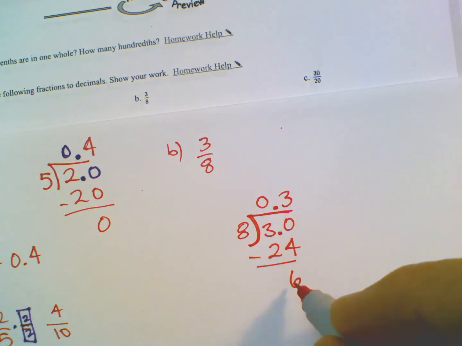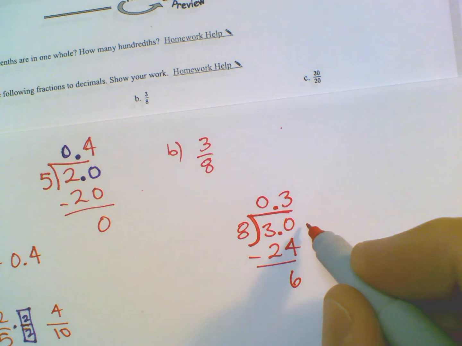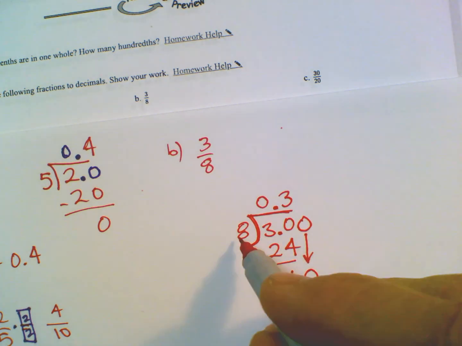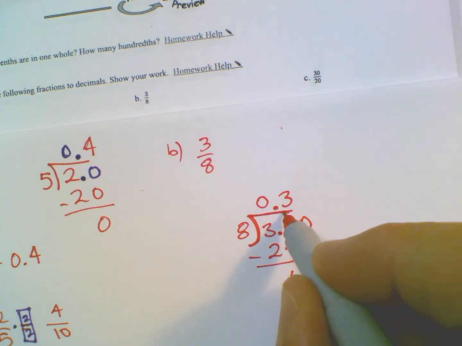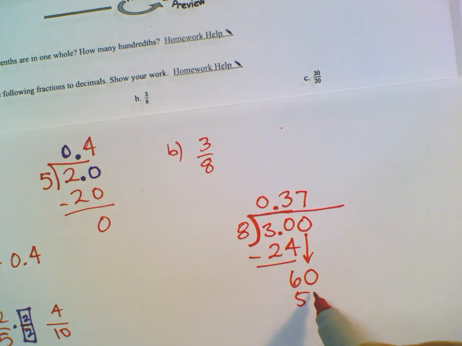Now again, I don't have a 0 for a remainder. I have a remainder, so I need to continue on. So I add another 0, bring it down. And now I look, does 8 go into 60? Not evenly. So what's the closest? The closest in this case is going to be 7. So 7 times 8 is 56. Subtract again, and I get 4.